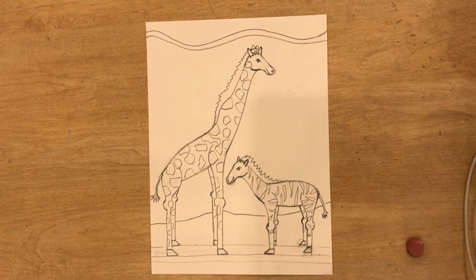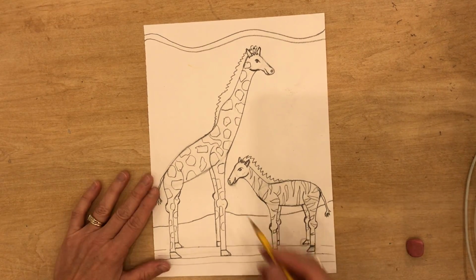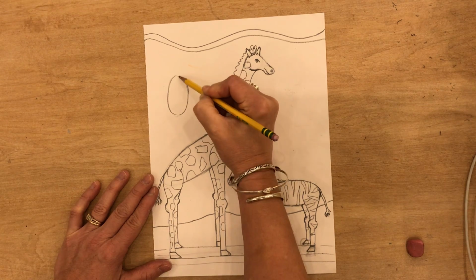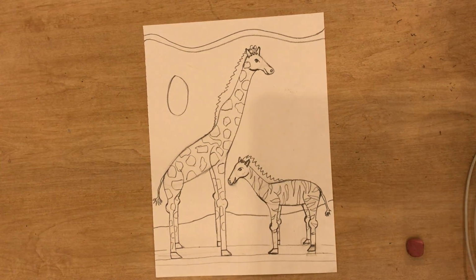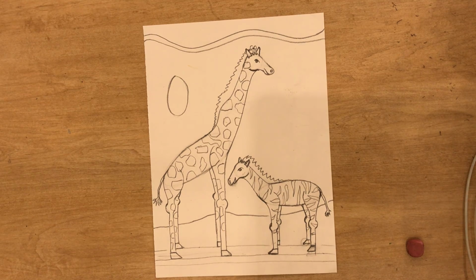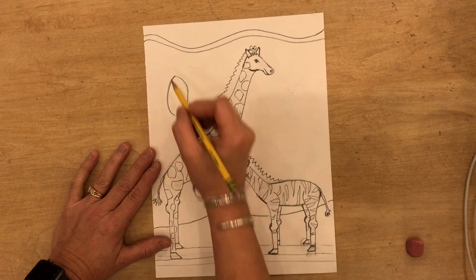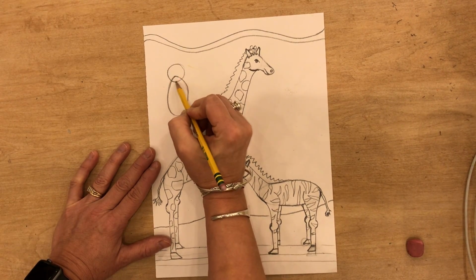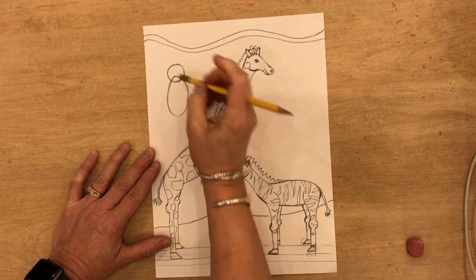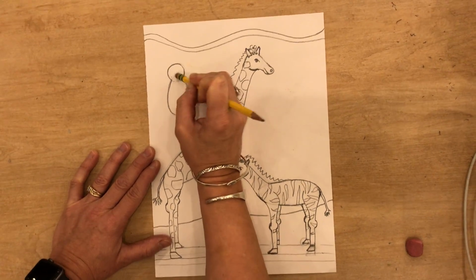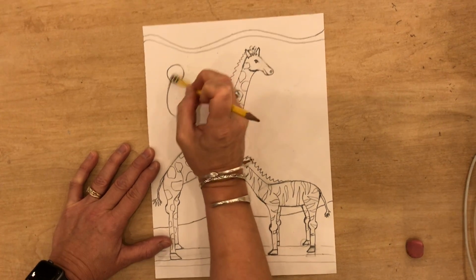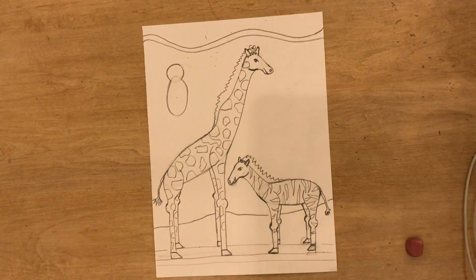Now, we are going to create our monkey. We're going to start with the body. So I'm going to do an oval right here. And then I'm going to do another circle right on top. And I'm going to erase this part right here. Actually, I shouldn't have done that. Well, yeah, I can do that.